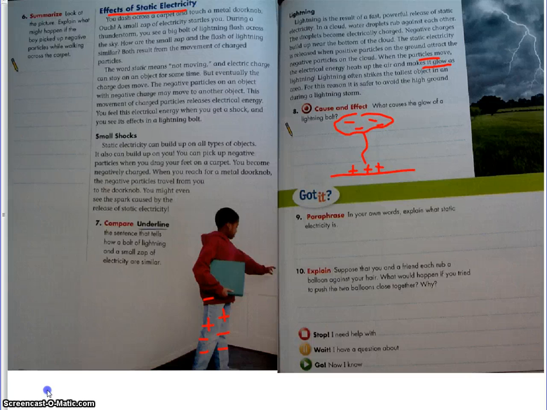All right. So in your own words, on your post-it notes, also do 9 and 10, and you're more than welcome on a post-it note to fill out any of this section that we can address in class and go over. But here are our first notes, and I also want you to say for number 6, looking back on here, look at the picture, explain what might happen if the boy picked up negative particles while walking across the carpet. Well, we kind of discussed that, but on the post-it note, be ready to fill that in as well. All right, and that's chapter 1.